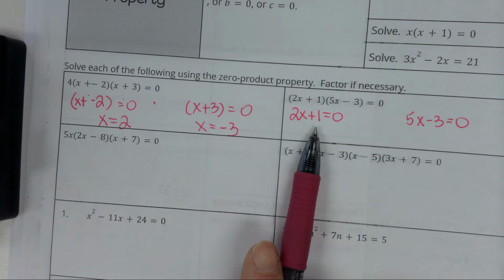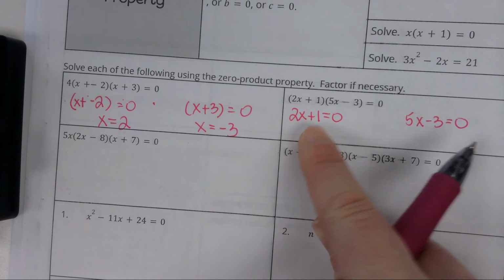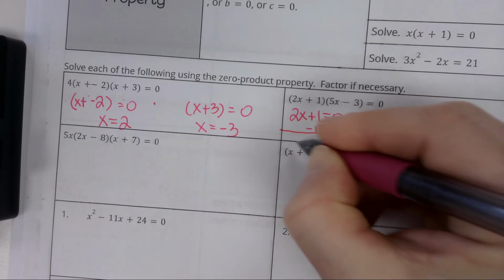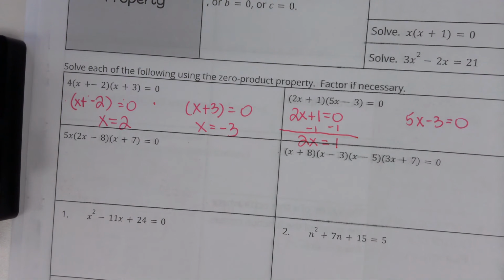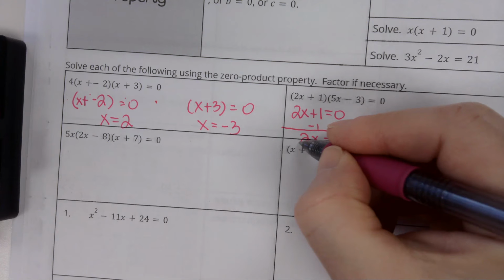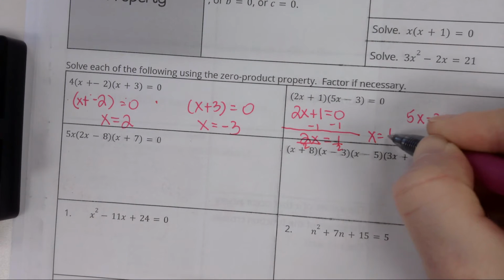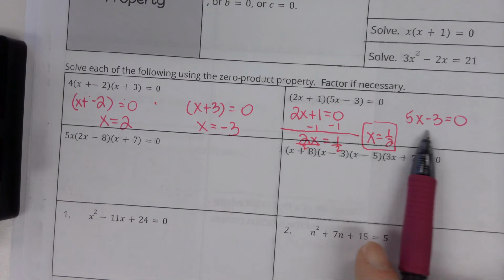What would I do first here? Minus 1 from both sides. So we got 2x equals 1. Now what? Divide by 2. X equals 1/2. All right, that's one of my answers. Let's do this guy. What would I do first?